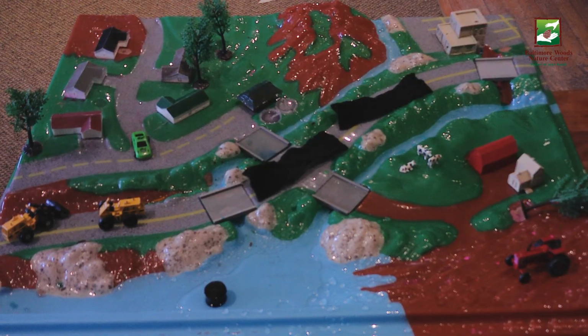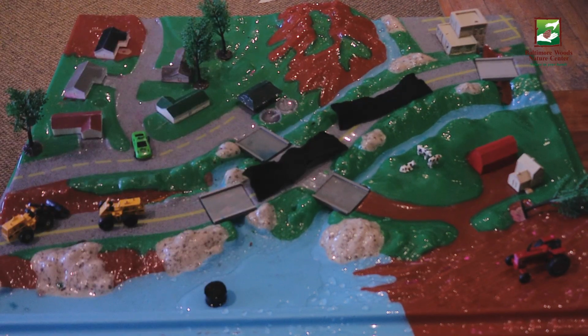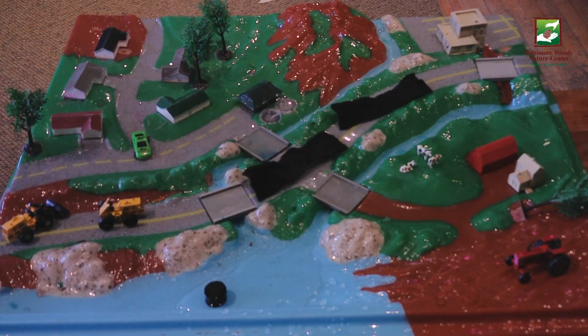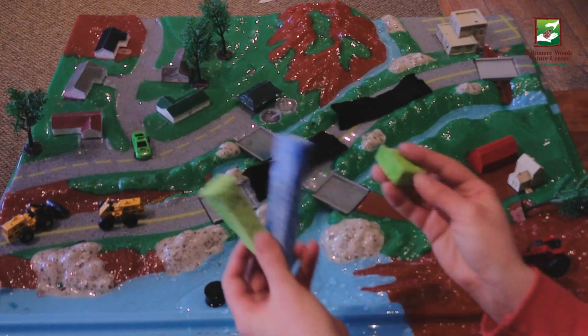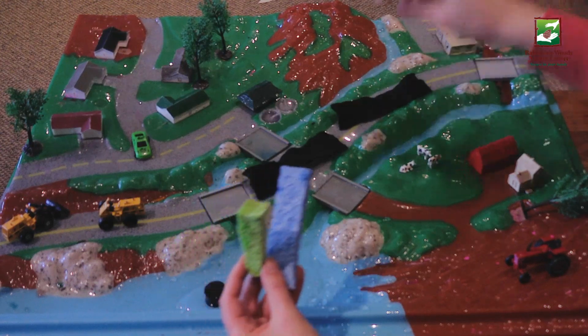Another form is a green roof. Since there aren't always a lot of spaces on the ground for gardens, buildings such as the Gateway Building at SUNY ESF utilize unused roof space instead. This ties into another form of green infrastructure actually, which are rain gardens. Plants and trees trap water in their roots, and any water that they don't trap will get filtered by the soil around them. So we are going to use these sponges to represent water being trapped and filtered.